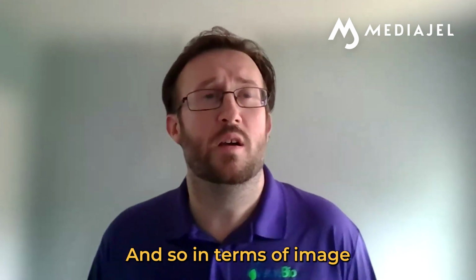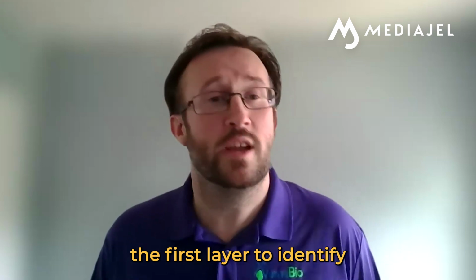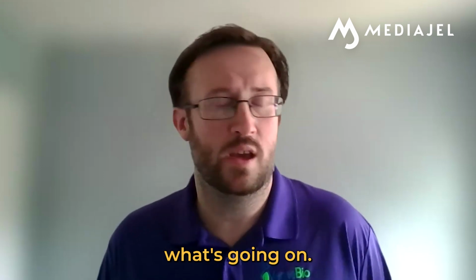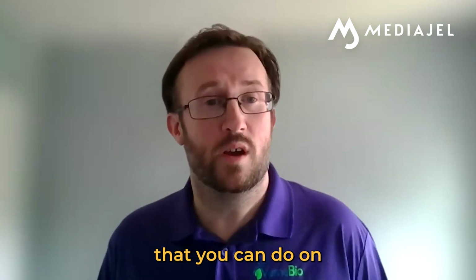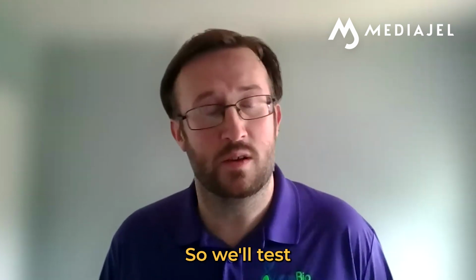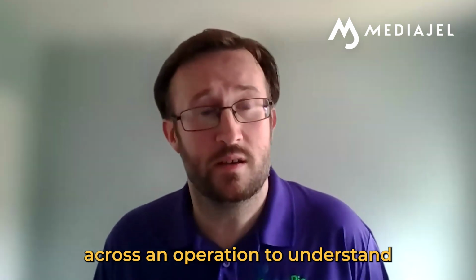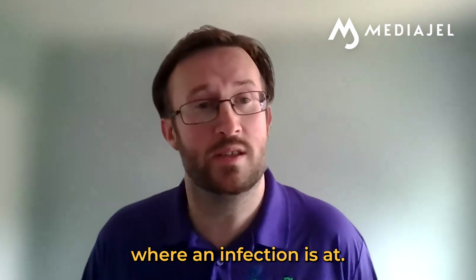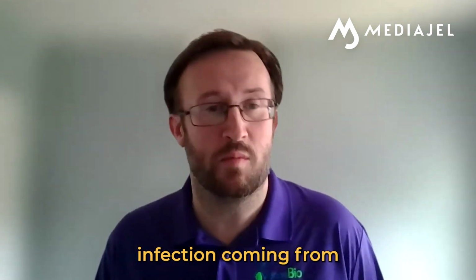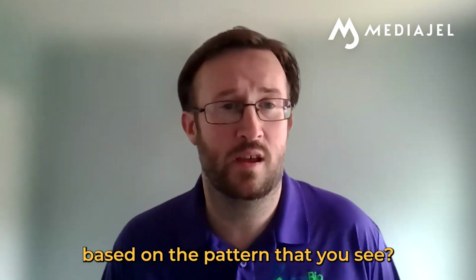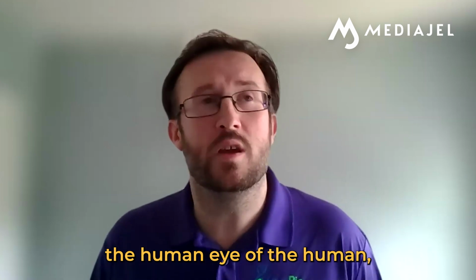And so in terms of image analysis, it's just the first layer to identify what's going on. There are also other AI type applications that you can do on the output of that. So we'll test thousands and thousands of samples across an operation to understand where an infection's at. And you can use data analysis tools to figure out, okay, where is this infection coming from based on the pattern that you see.